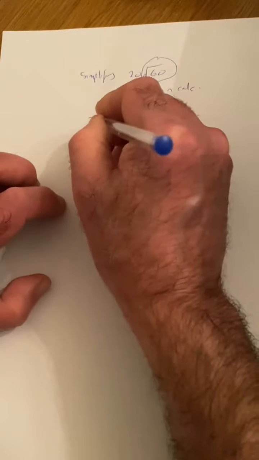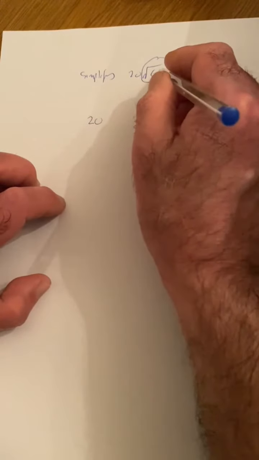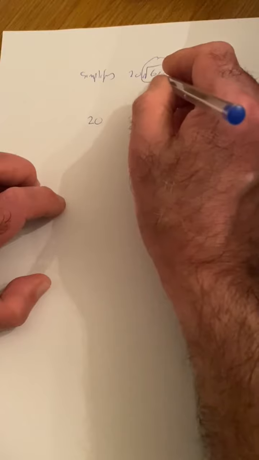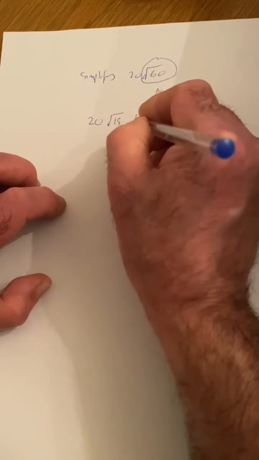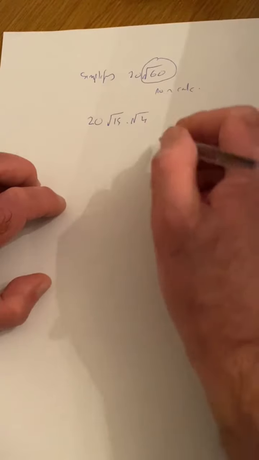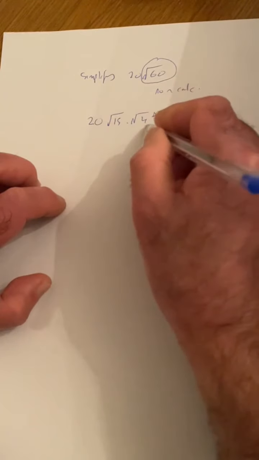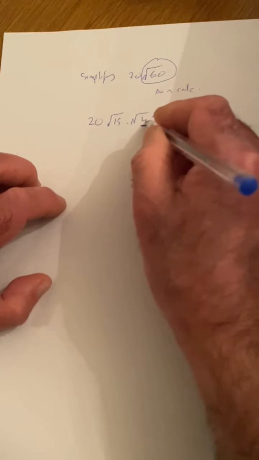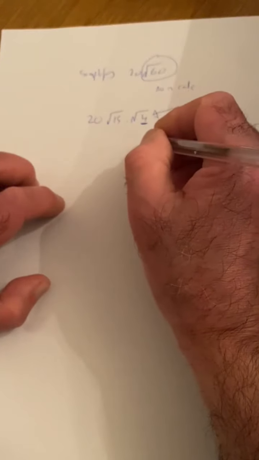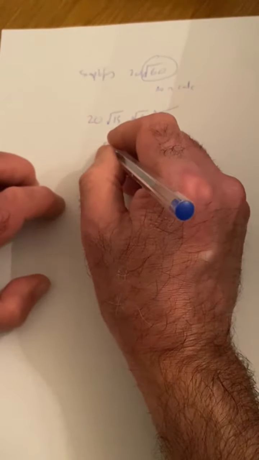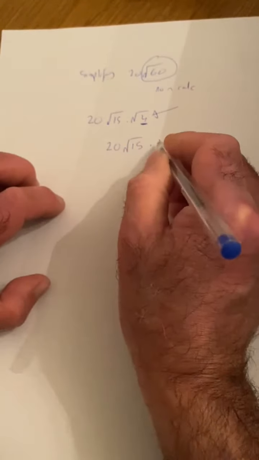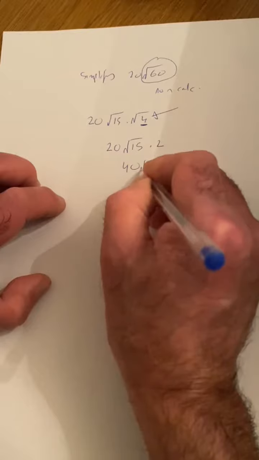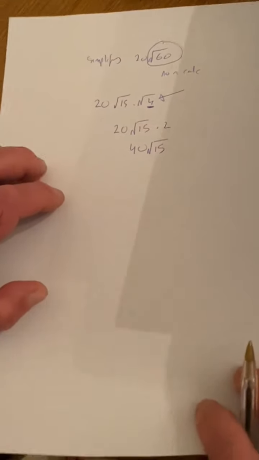So we can break this down into 20, and what two numbers multiplied together will give you 60? Well, you've got square root 15 into the square root 4, yeah? And I've done that deliberately because I've chosen a number which gives me an actual integer. I can actually get the square root of 4. It's going to be 2. So this further breaks down into 20 square root 15 into 2. 2 into 20 is 40, so it's 40 square root 15, and that is the answer to that one.